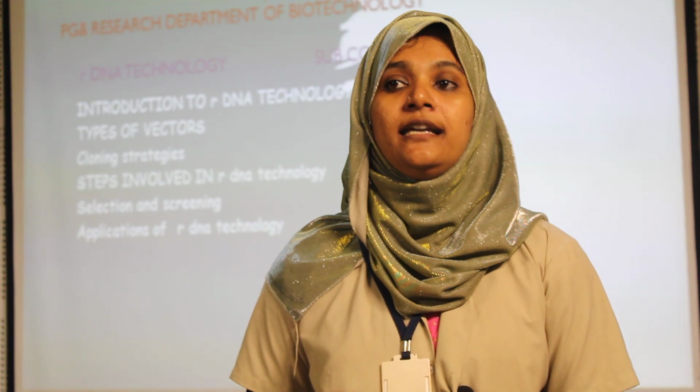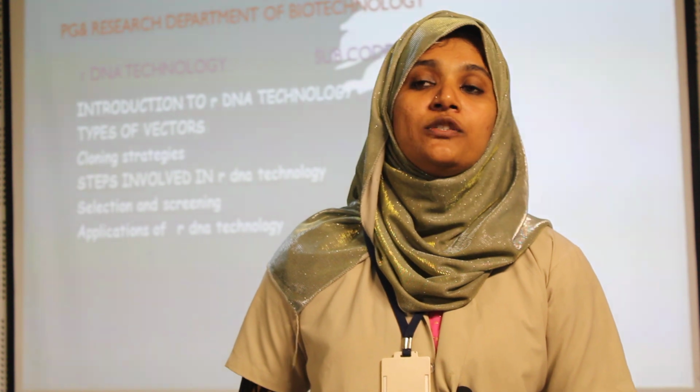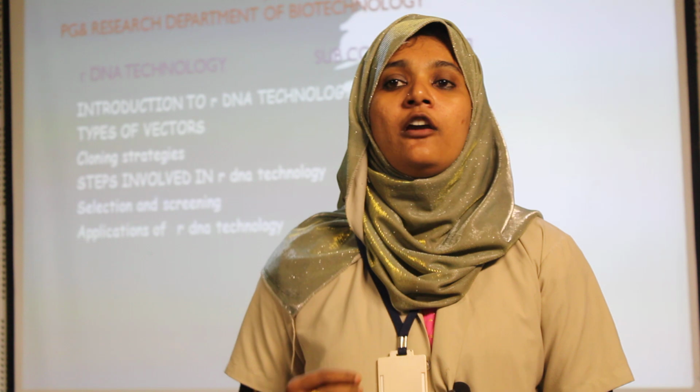Cloning vector. A vector, in molecular biology, is a DNA molecule that is used as a vehicle to carry a particular DNA segment into a host cell. We may call it a DNA vehicle carrier. Types of vector: pBR322, cosmids, shuttle vectors.